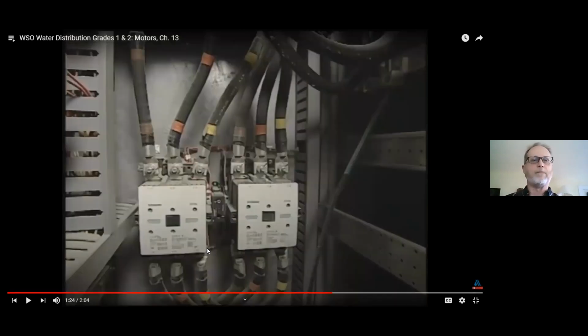And there's an example on the panel of the three phases that are brought into a starter panel, and then allowing, through this soft start, the ability to turn the motor on without causing problems back with the supply of electricity.